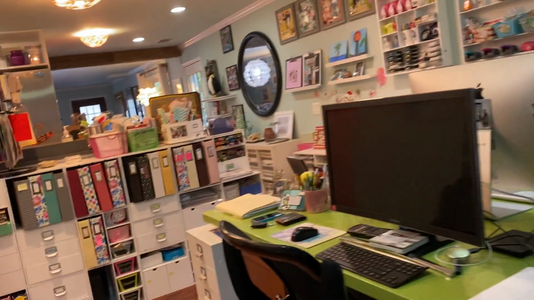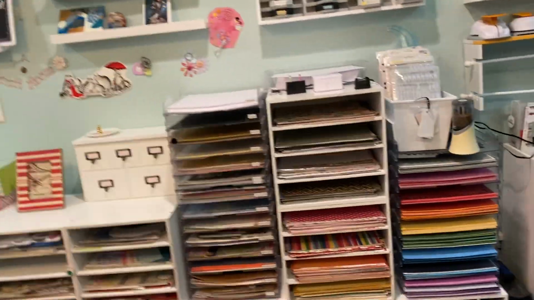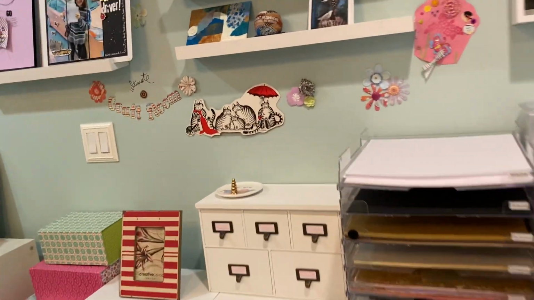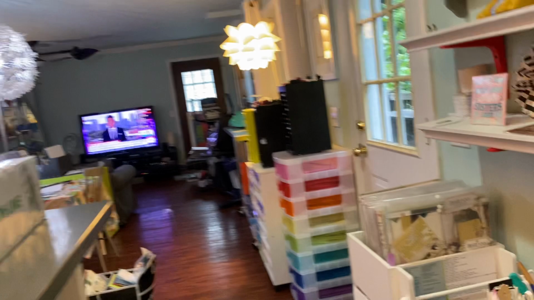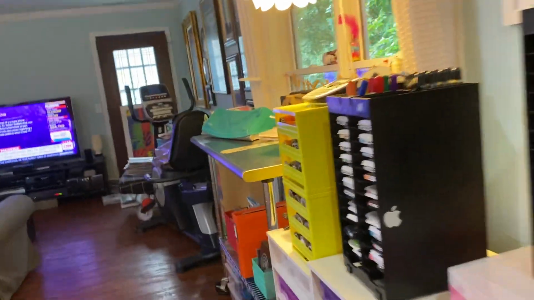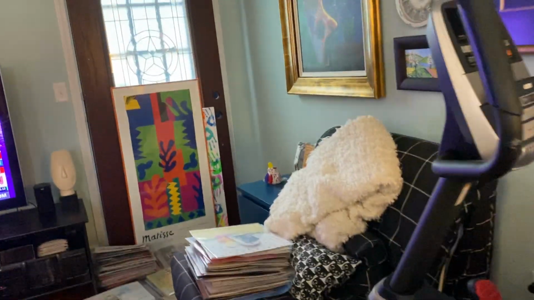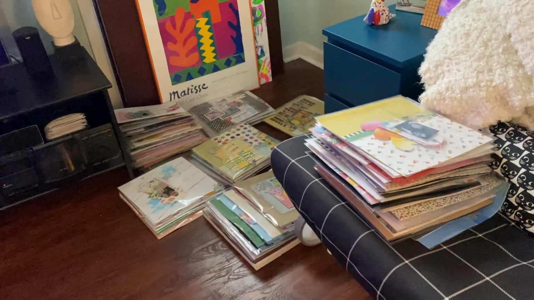So the project includes getting the pages into page protectors and into albums, getting the albums organized, labeled and numbered, and then beginning a project that will probably take me years of creating an index by putting the number of the album into the metadata of the album photo. So big project to do.